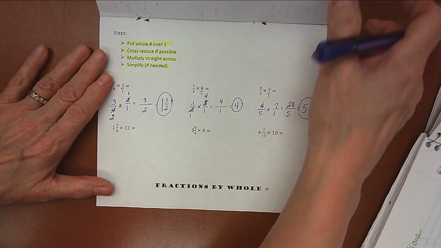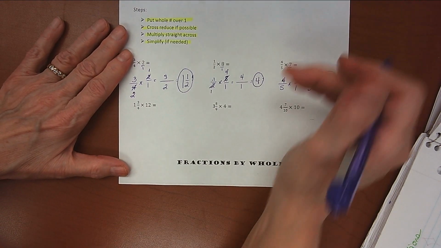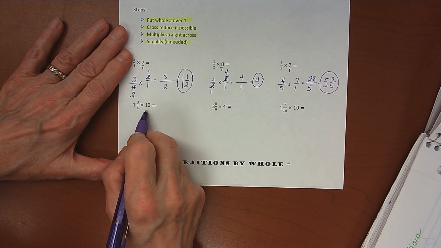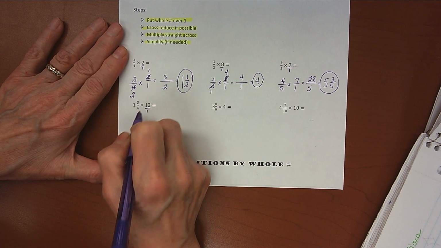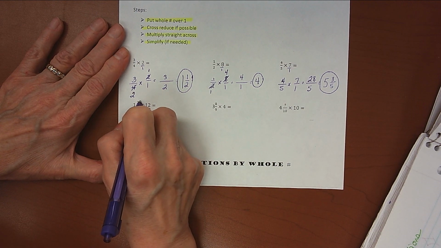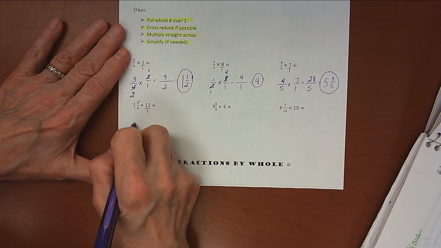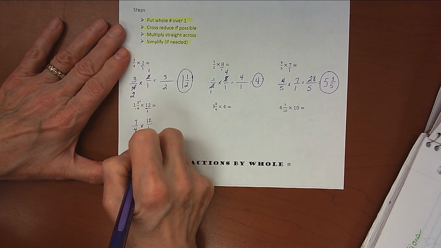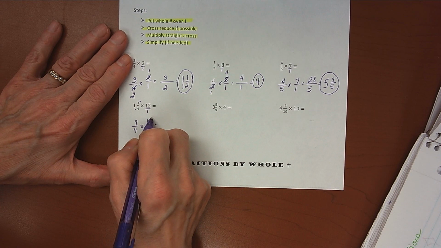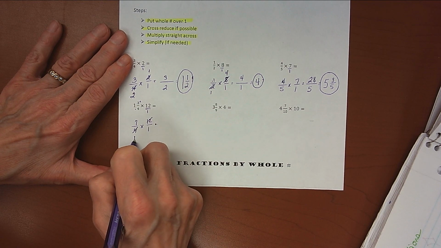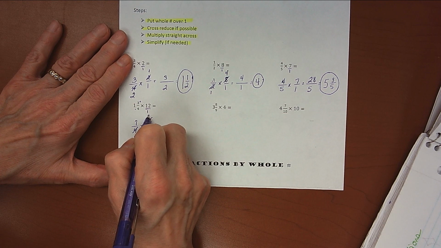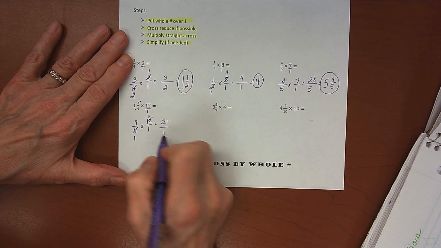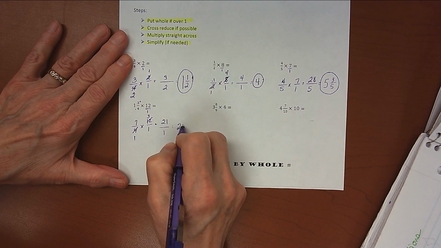Alrighty, 1 3/4 times 12. Now, we've got a mixed number, so we know we want to change that to an improper fraction, and we've got a whole number, so we want to make that over 1. So this is 1 times 4 plus 3. 1 times 4 is 4, plus 3 is 7, so that's 7/4, and this is 12 over 1. Look for opportunities to cross simplify. Both of these divide by 4. 4 divided by 4 is 1, 12 divided by 4 is 3. 7 times 3 is 21 over 1, and of course 21 divided by 1 is just 21, so our answer is 21.